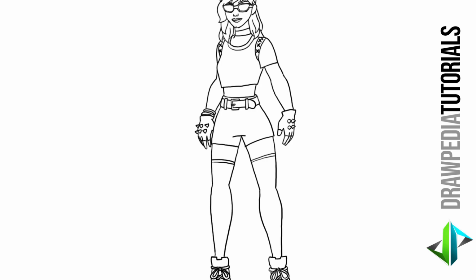And inside of her choker, in the middle point, I'm gonna draw a V shape at this lower point and an upside down V shape above that. And for her earring, I'm gonna draw a dot at this lower point of her ear.